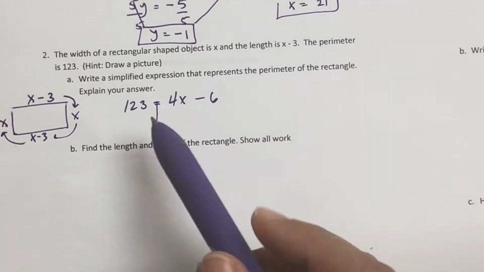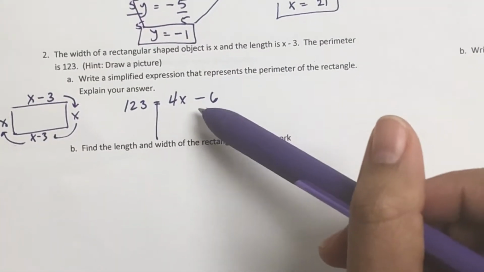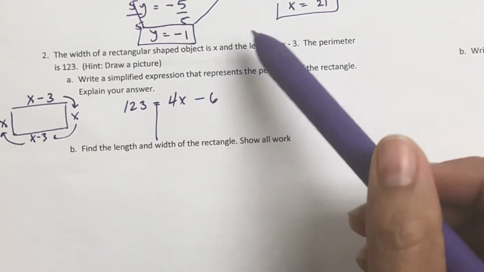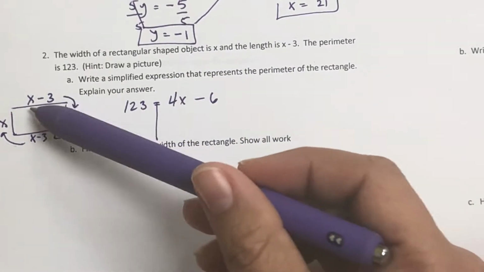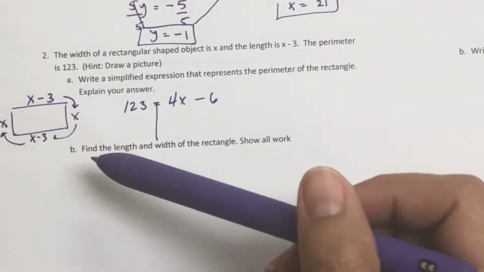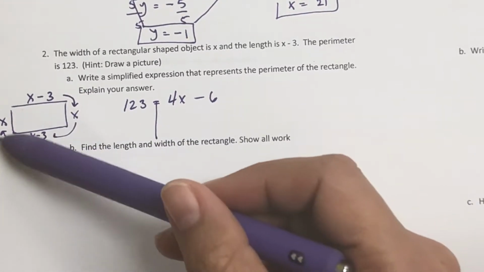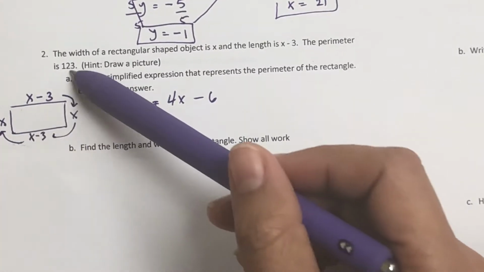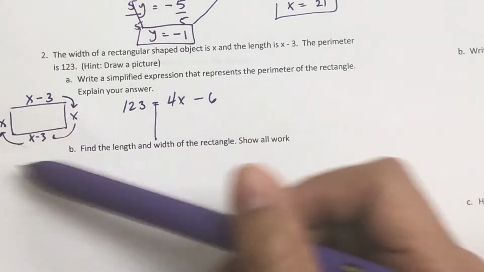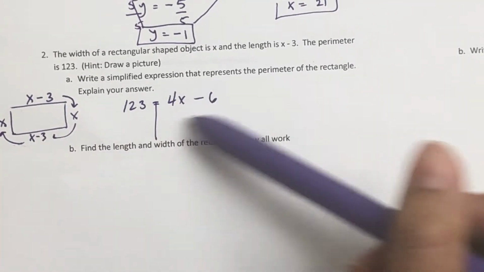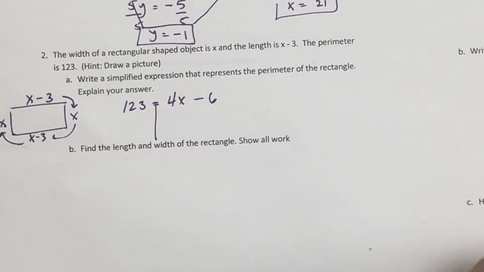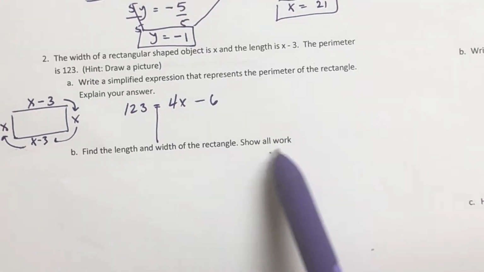Okay, explain your answers. All right, so to explain your answer, you need to write down something in the form of, to find the perimeter, you add all the sides together. So when you add x minus 3 plus x minus 3 plus x plus x, you're going to get the perimeter of 123. When you simplify it, it's going to simplify to this. That's me explaining my answer. Find the length and the width of the rectangle, show your work.